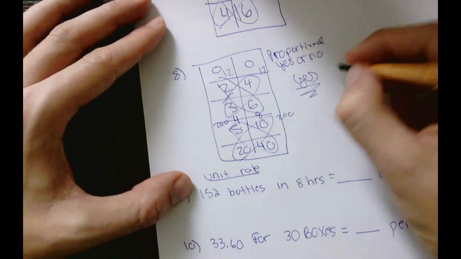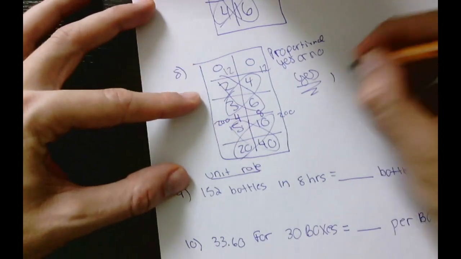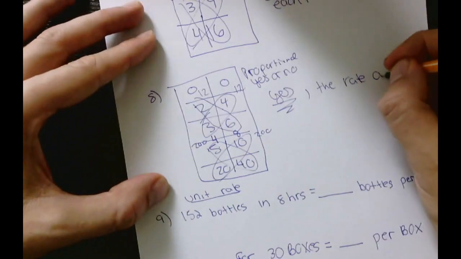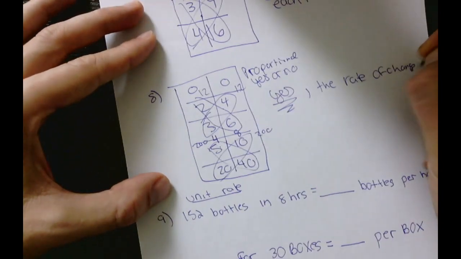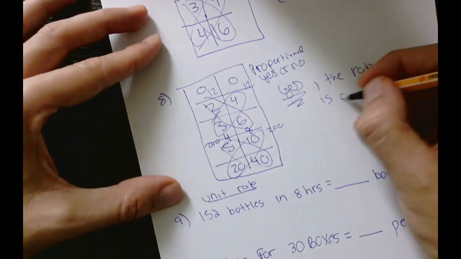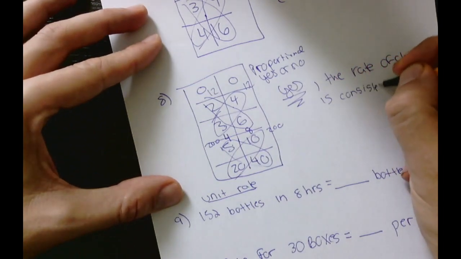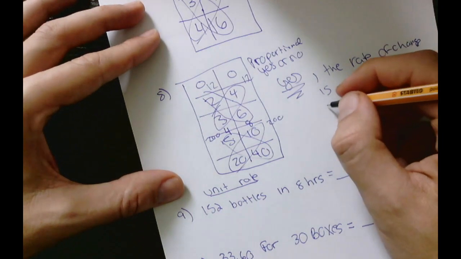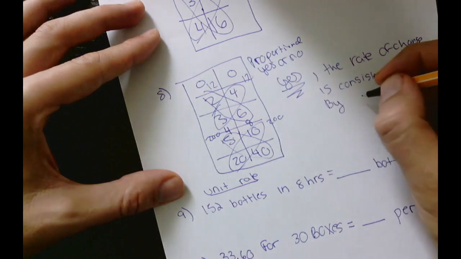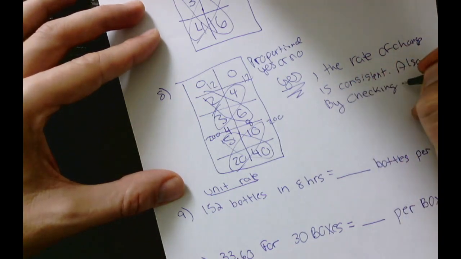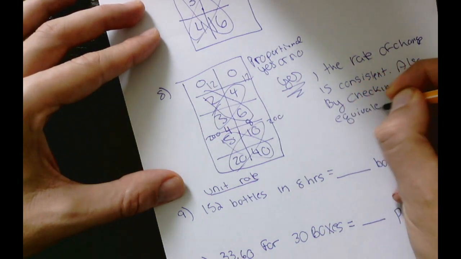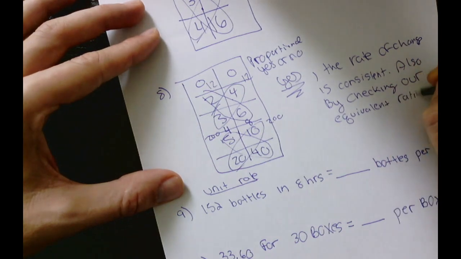Yes, because the rate of change, how much it's changing each time, is consistent. Also by checking our equivalent ratios.